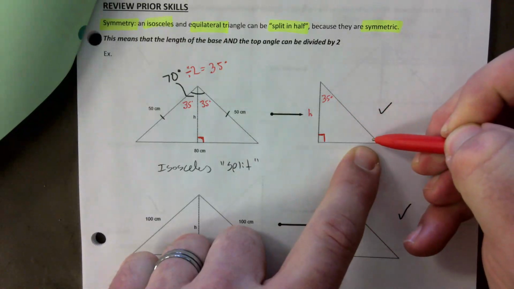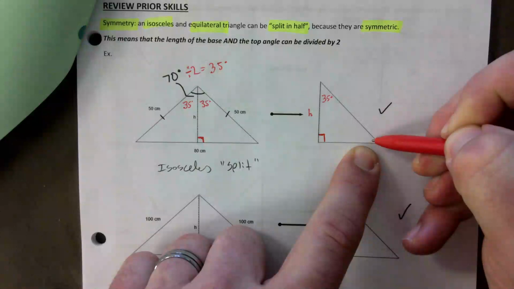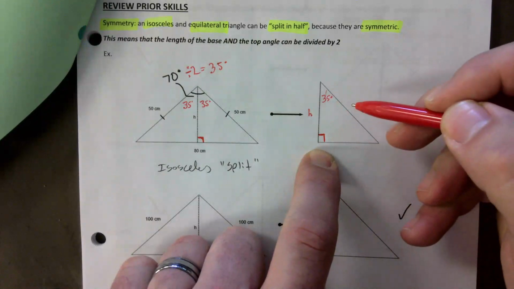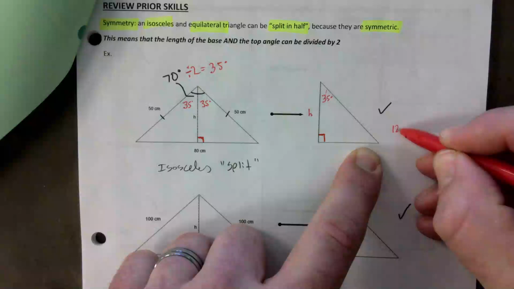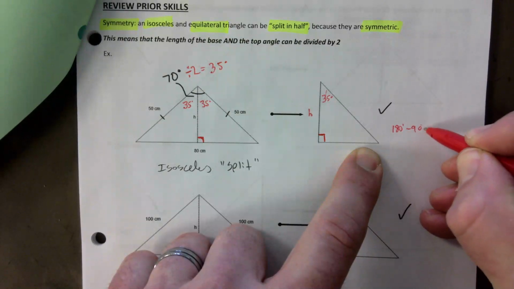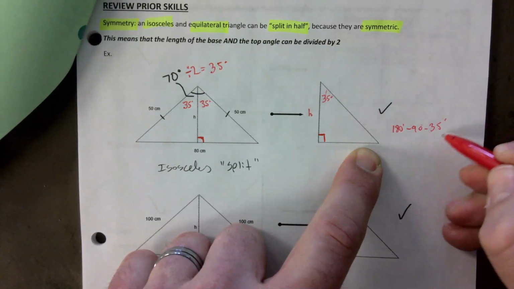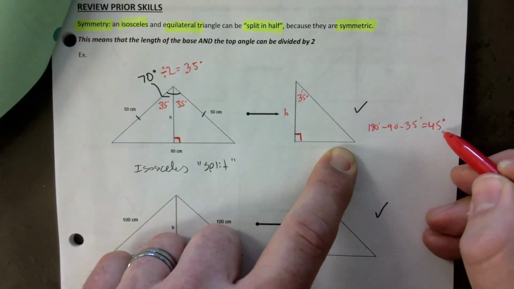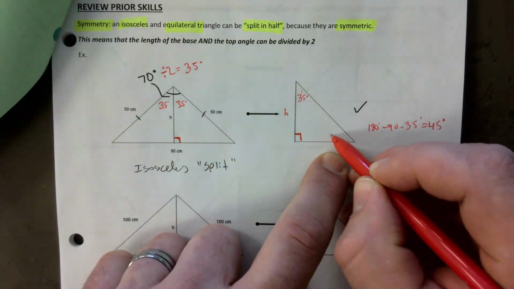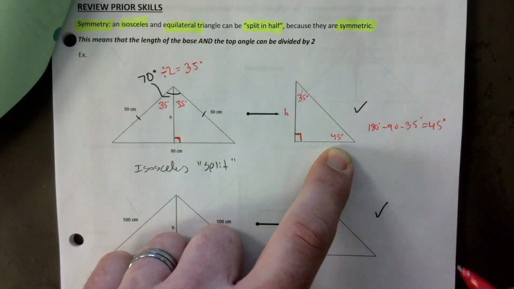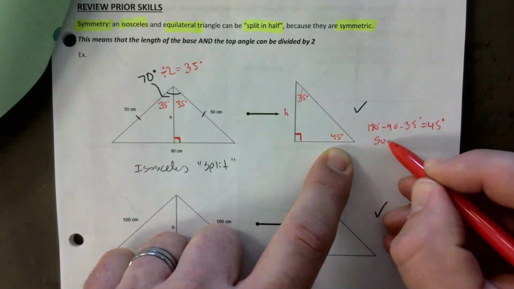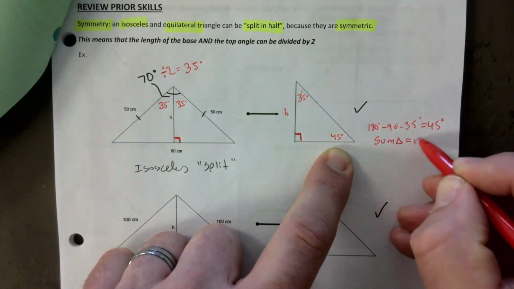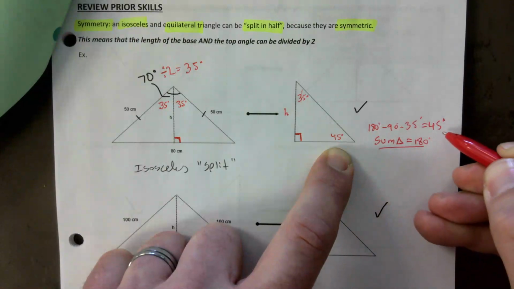Can you find the third angle of a triangle? If you have 2, absolutely. So to get this one, you just go 180 minus 90 minus 35, and that gives you 45. So it's like a chain reaction. If you have a little bit of information, you can find everything else. So this is the sum of a triangle is equal to 180 property that I've used here.